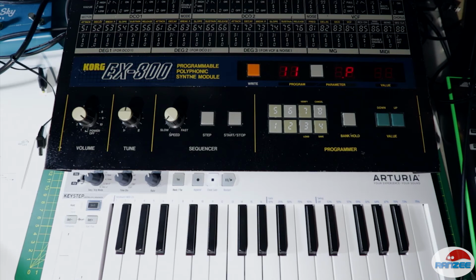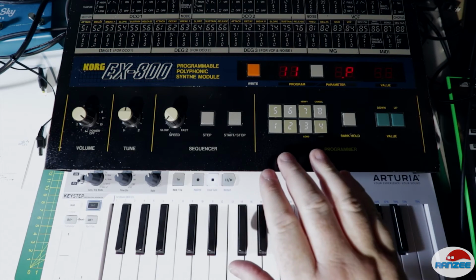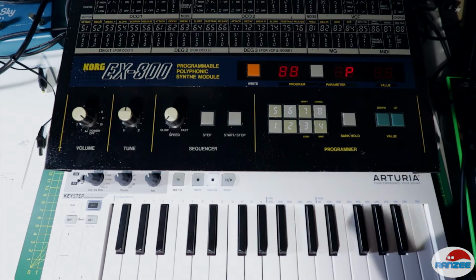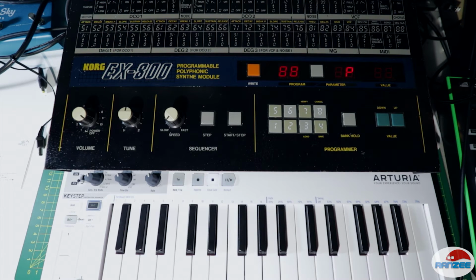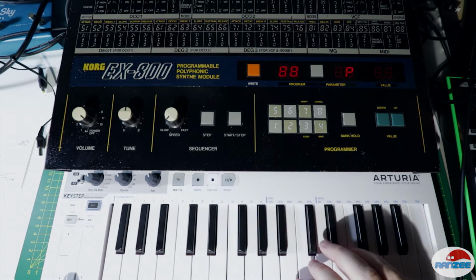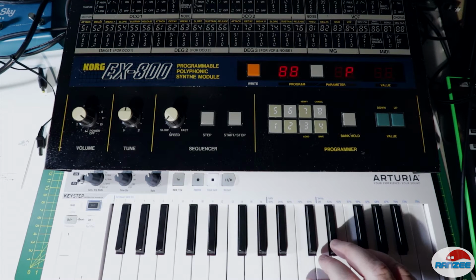timbres. Let's have a look at one that I've created. So now I've created this patch manually, and we'll go through all the settings in a sec, but just have a listen. I'll turn my mic off.